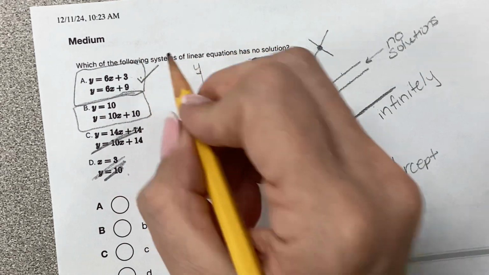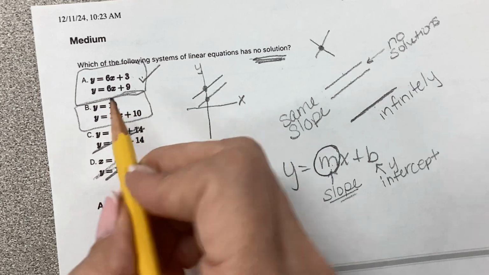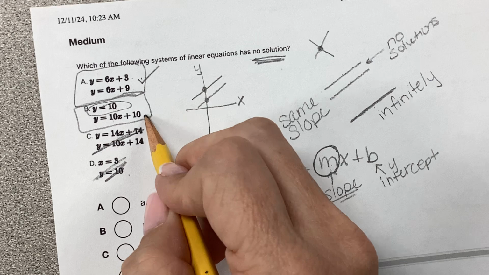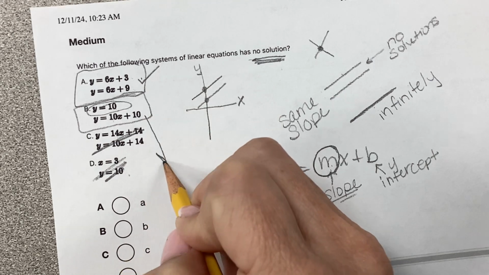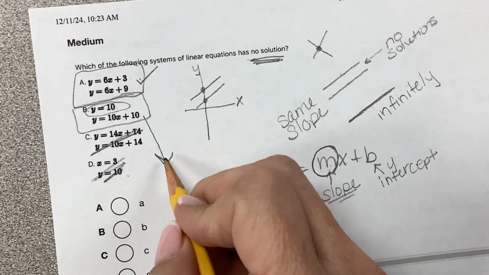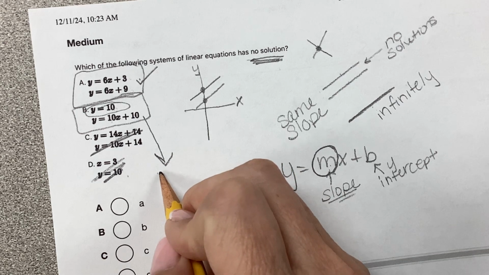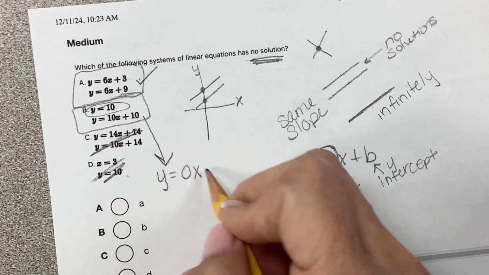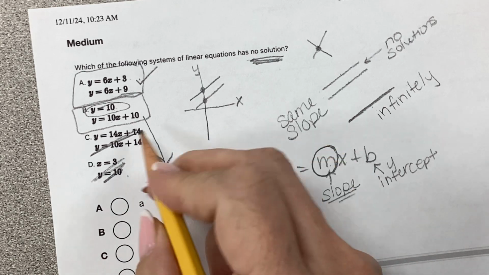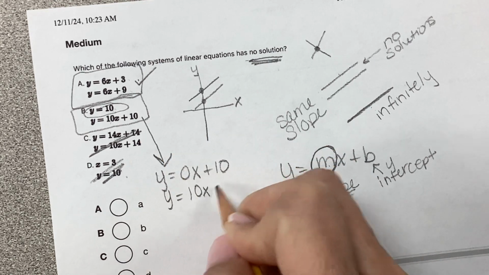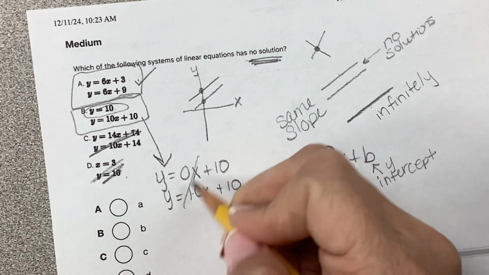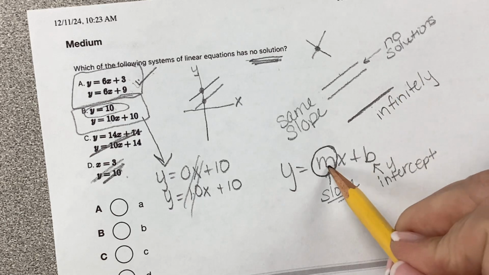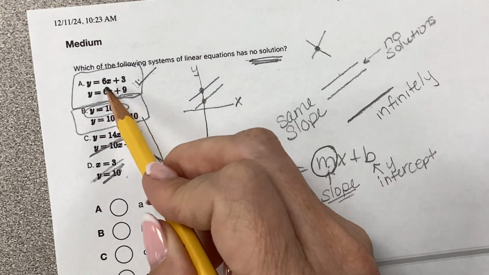They would have different y-intercepts. This would work. Now the reason that this one doesn't work is because this one, even though the 10s look alike, which I was wrong when I said that they were alike, they actually aren't, because notice that the x is missing. The first equation, the y equals 10 one, is really y equals 0x plus 10. And the next one's y equals 10x plus 10. Those are different. So really the only one even possible that would have the same m's would be A.